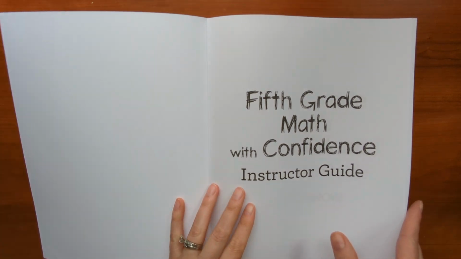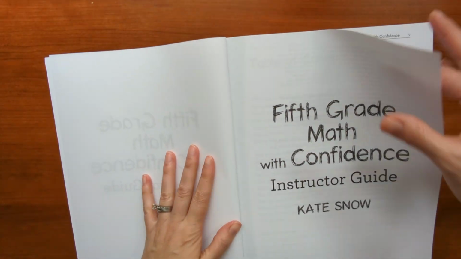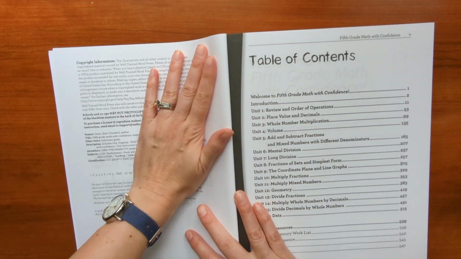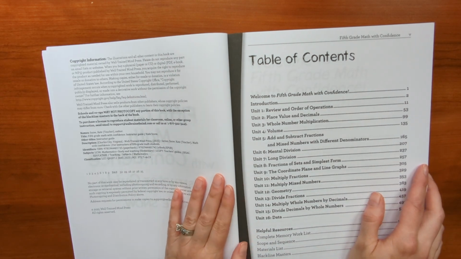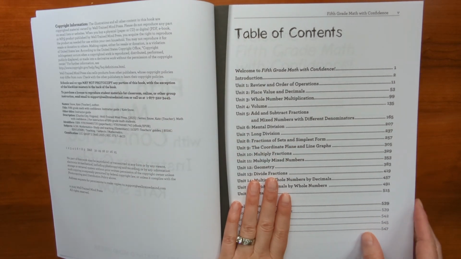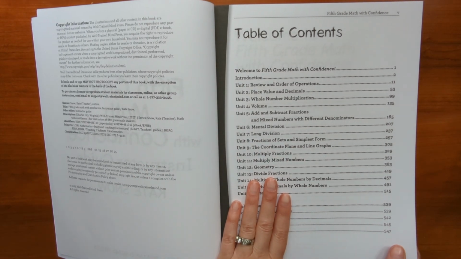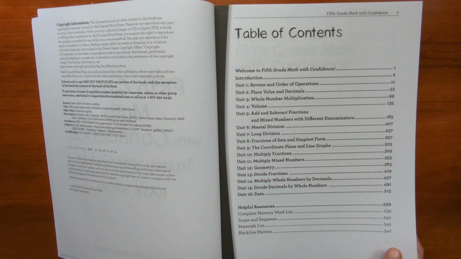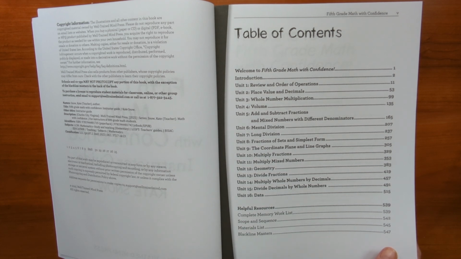So the instructor guide is set up very similar to the 3rd grade and 4th grade instructor guide. And the overall program is very similar. So if you've used 3rd and 4th grade, you'll find this very familiar. You'll start with a table of contents. It shows that your student will focus a lot on wrapping up whole number multiplication and division this year with some new mental math techniques and extending the algorithms to larger numbers.